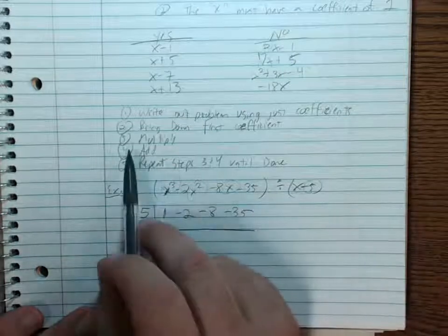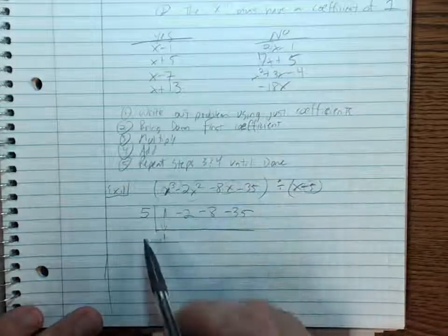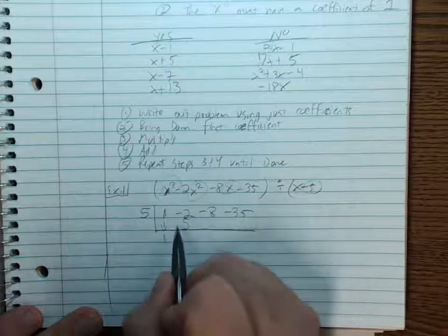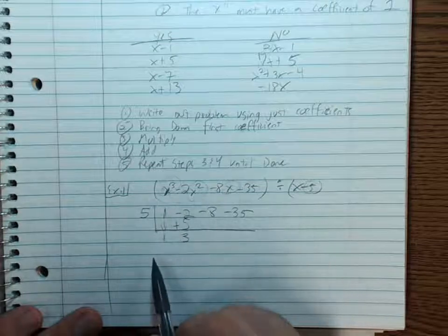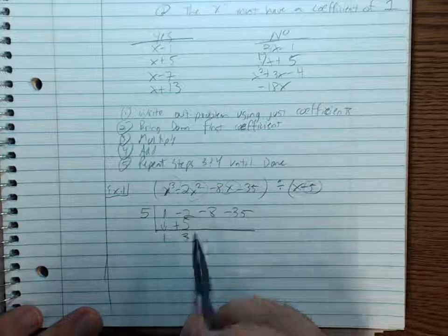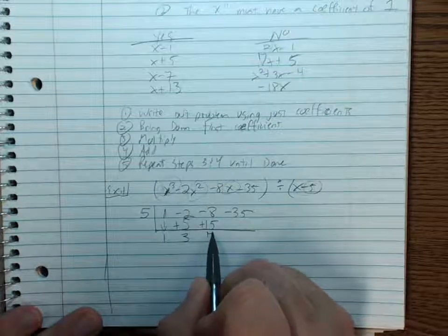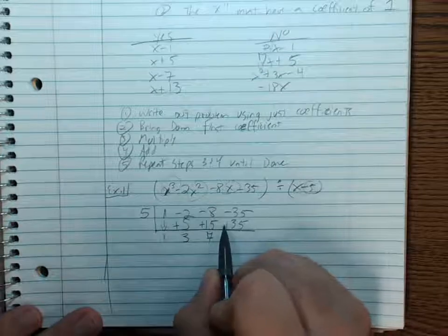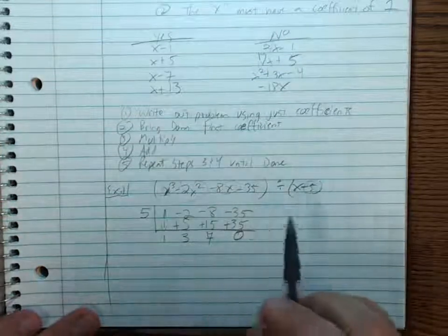It helps me avoid sign issues, which is a wonderful thing and one of the biggest problems people run into. All right, next step, bring down the first coefficient. That's 1. Then we multiply. 5 times 1 is 5, and I'm going to put the result here. Then we add down. Negative 2 plus 5 is 3. Then we repeat. 5 times 3 is 15. Then we add down. Negative 8 plus 15 is 7. 5 times 7 is 35. We add and we get 0. And all that's left is we need to interpret it.